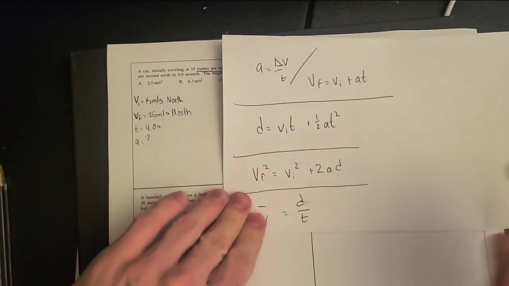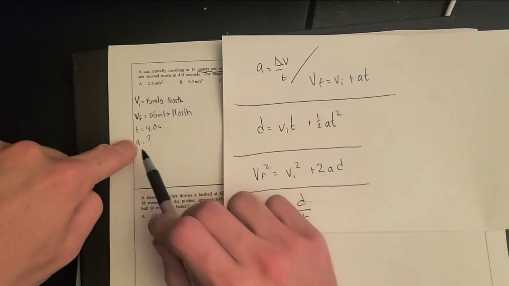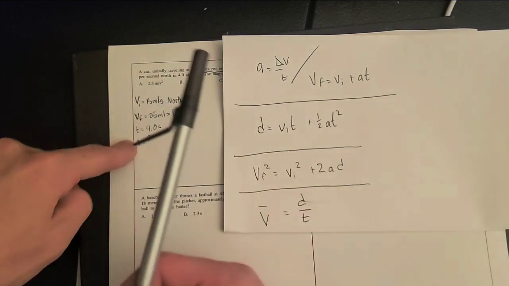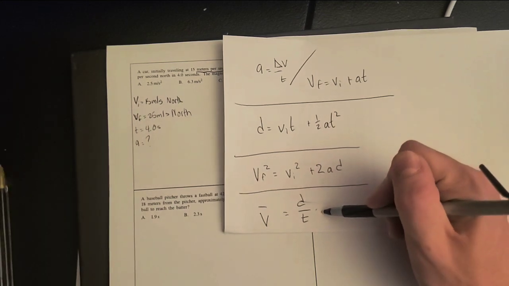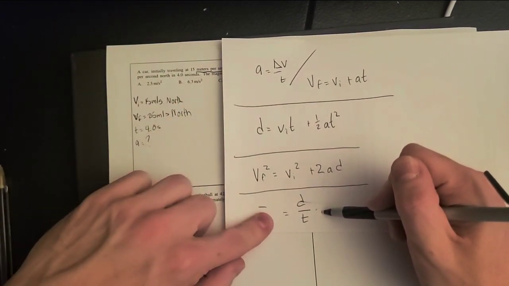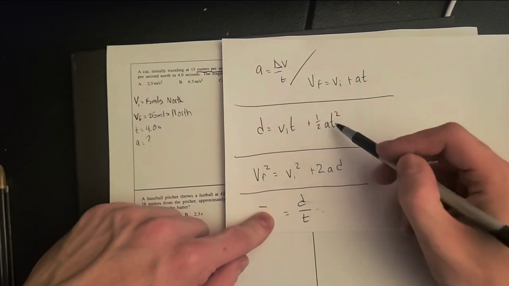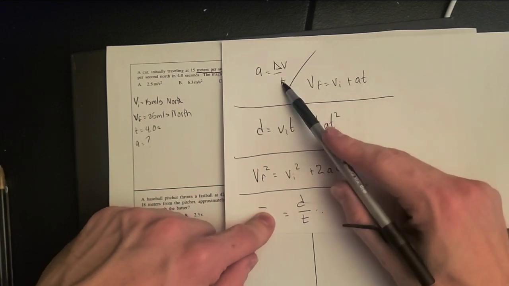In our example, we want acceleration. So first of all, you have to have acceleration in your formula if you want to solve for it. This one, acceleration is nowhere in there. How can I solve for it if it's not there? Can't be that one. Acceleration is in this one. Acceleration is in this one. Acceleration is in this one.